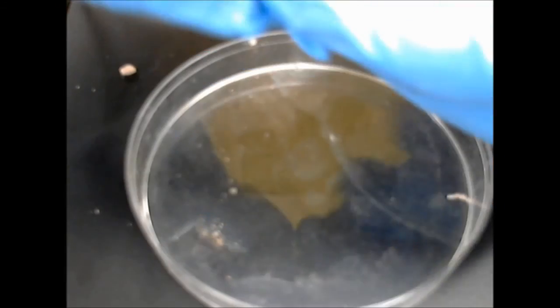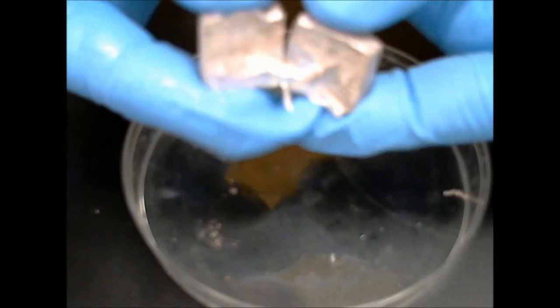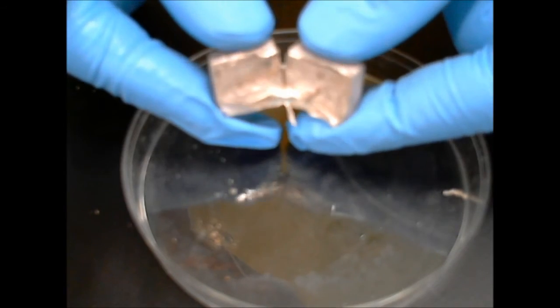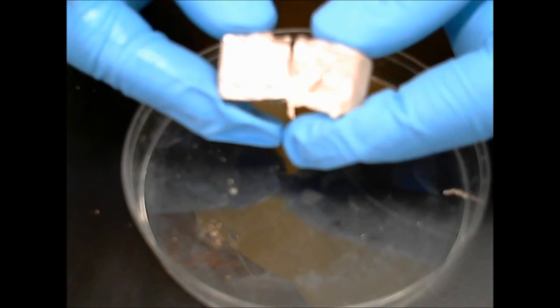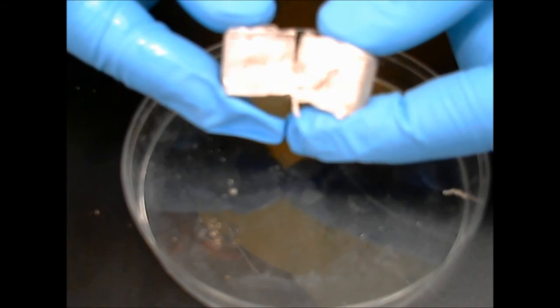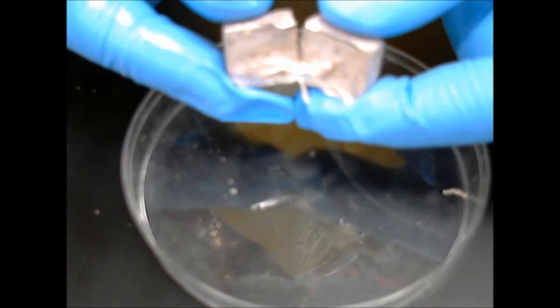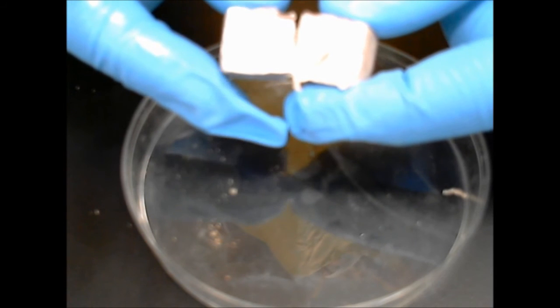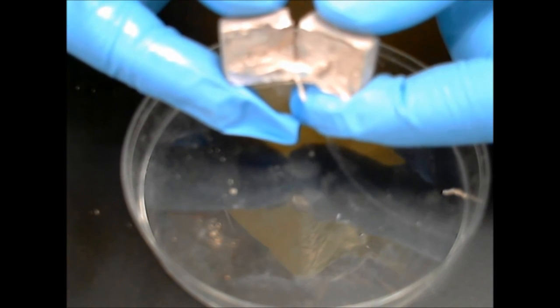Now, as you look at the inside of the sodium metal, notice that it's very shiny, like you would normally expect a metal to be. It's not going to stay that way for very long because it's so reactive. It'll react with the oxygen in the air and corrode very quickly.